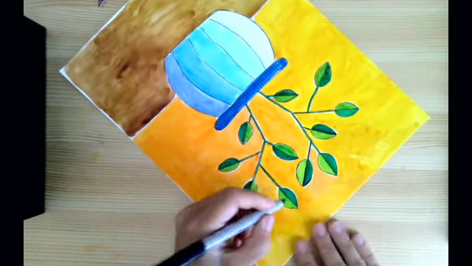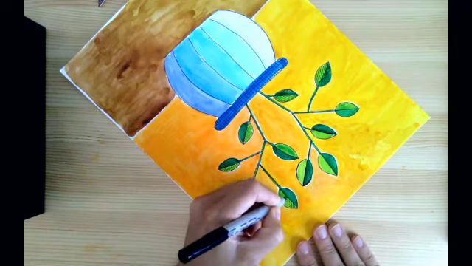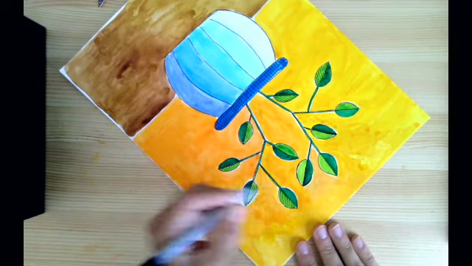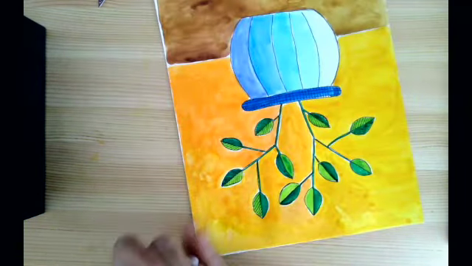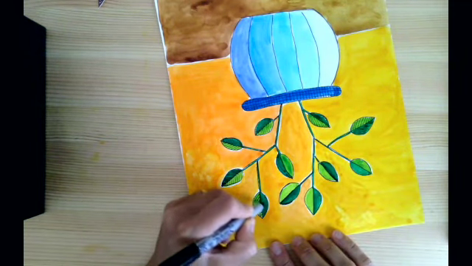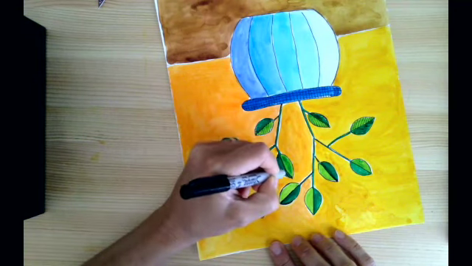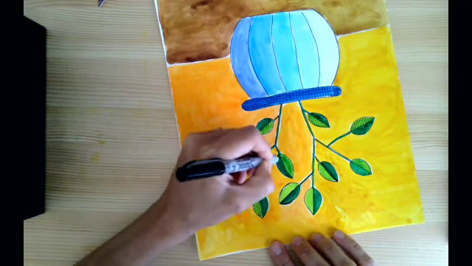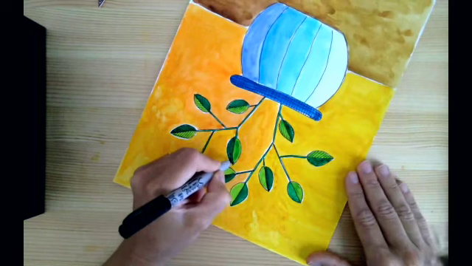You need to make sure, mostly if you have Sharpies, that you use them on a dry surface. If you use them on top of wet painting, unfortunately, you will damage the Sharpie itself and it won't work as it should. So be patient.